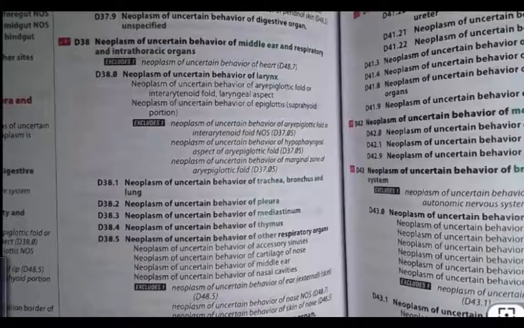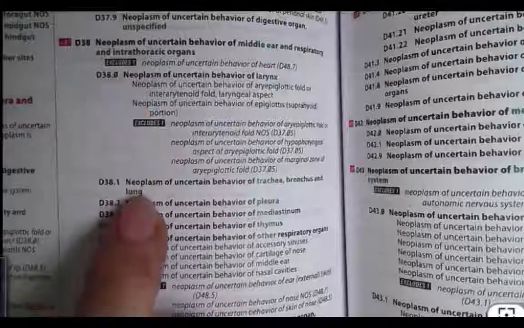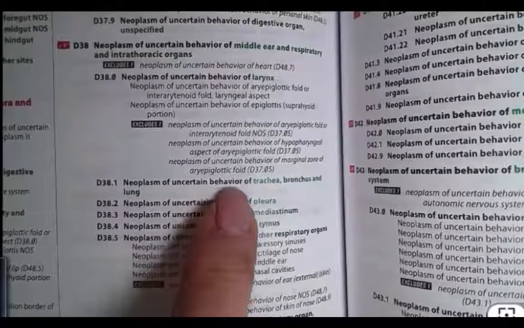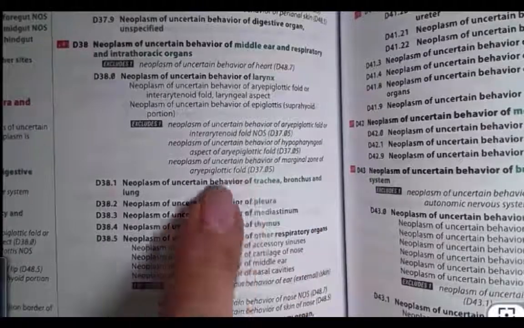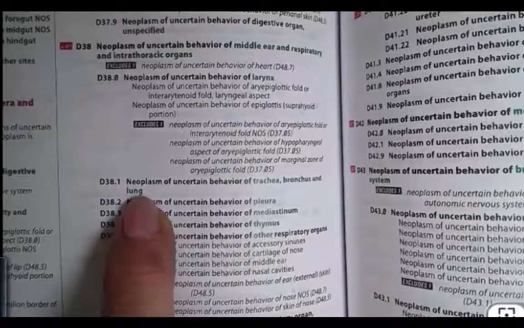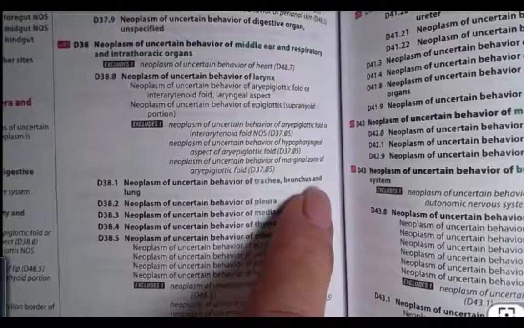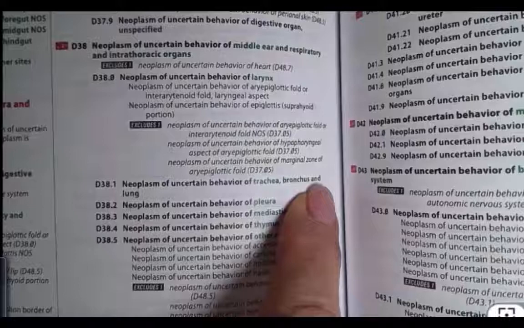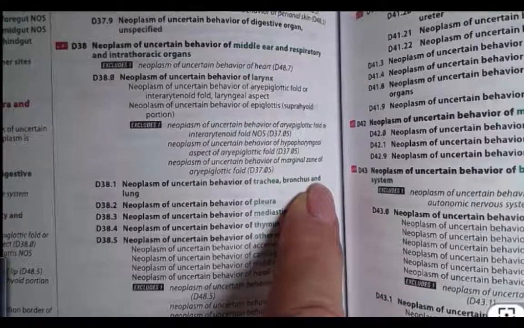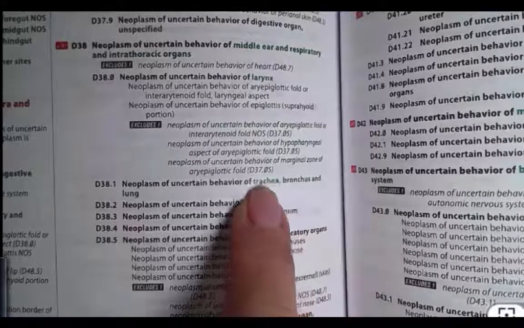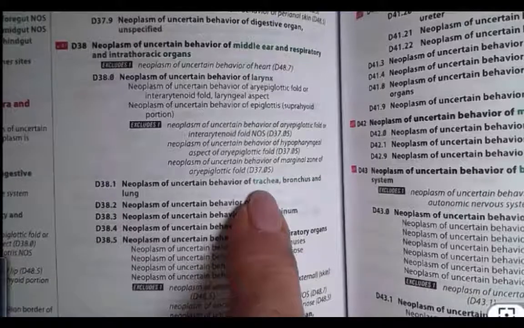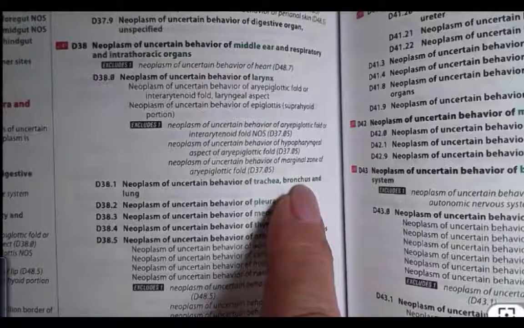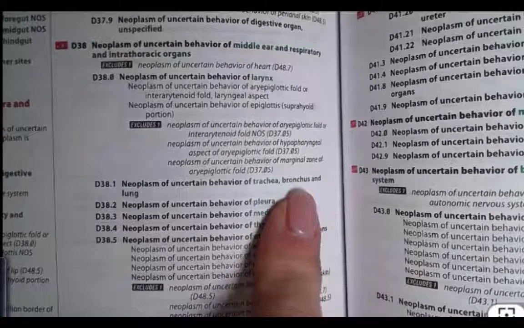And here we are in the tabular, D38.1, neoplasm of uncertain behavior of the trachea, the bronchus, and the lung. And remember from previous lectures, the "and" in the tabular can be "or". So the patient does not have to have cancer in all three of these sites. It could be read trachea or bronchus or lung. In this case, our medical documentation tells us that it was in the bronchus.